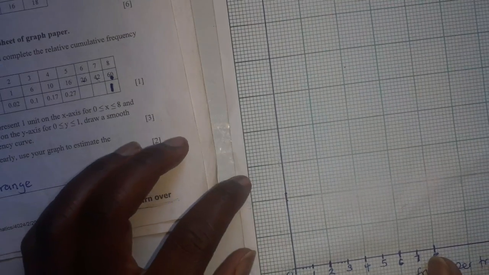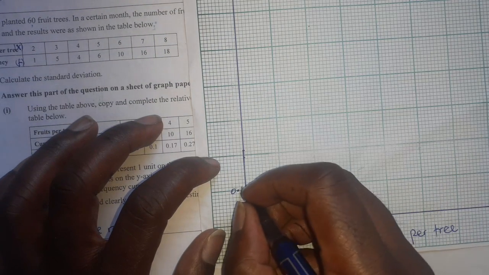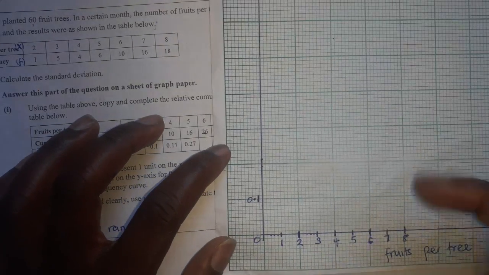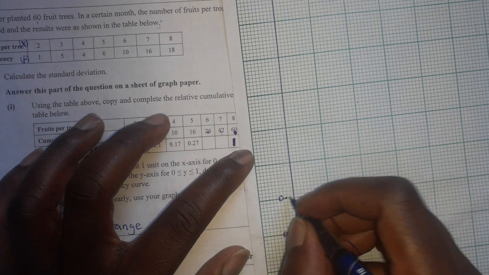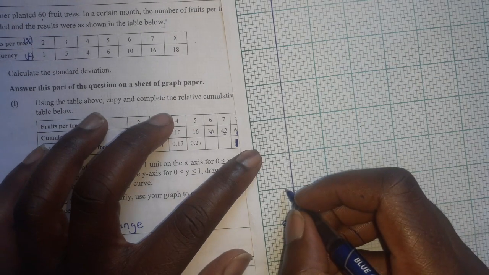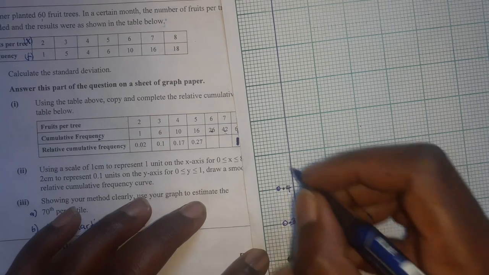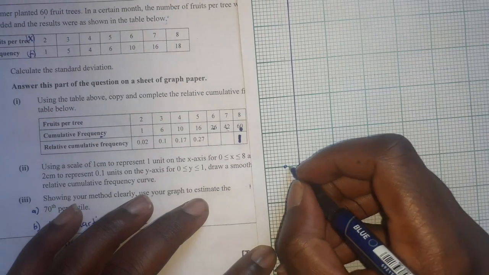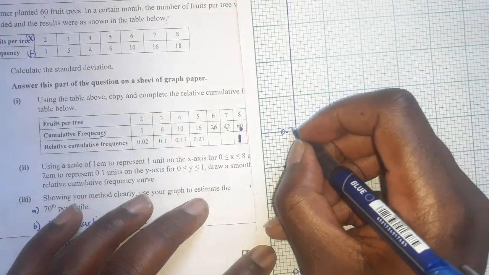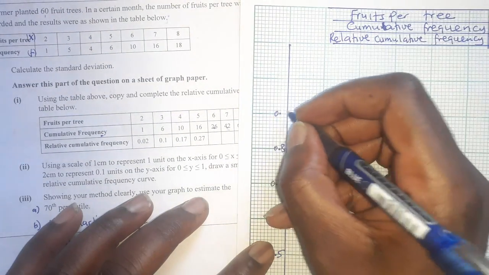Then we are told that going up here, 2 centimeters should represent 0.1. So we are going to have 0.1 here, 0.2 up to 1, 0.3, then 0.4, 0.5, 0.6, 0.7, 0.8, 0.9.